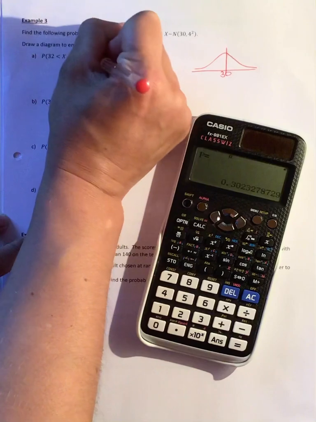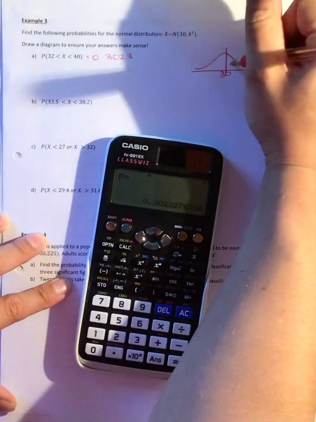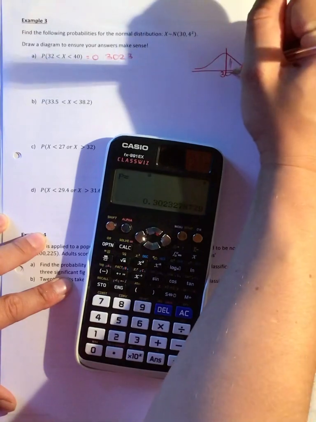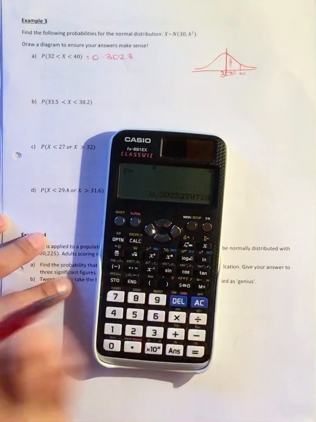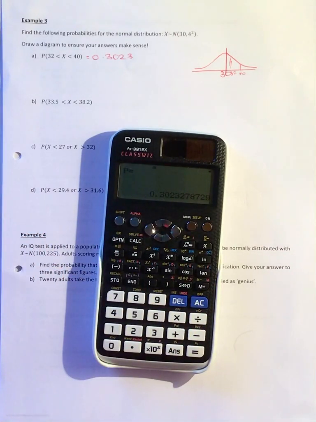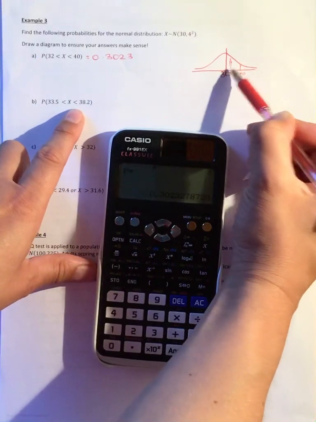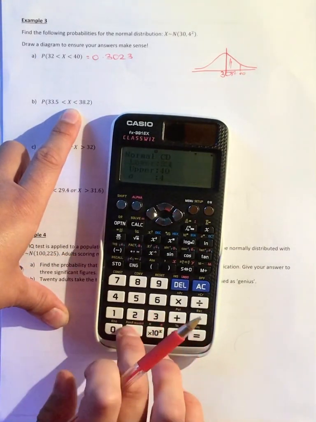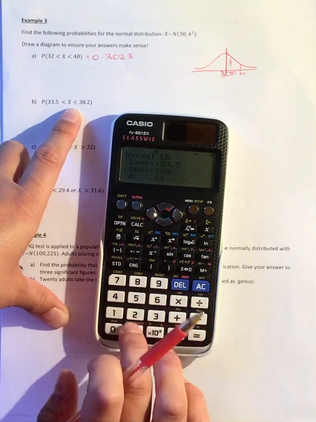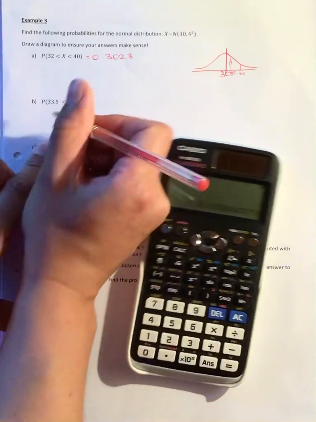0.3023. So we were expecting something for 32 to 40 within this 0.5, so something less than 0.5, so that seems a reasonable value. For 33.5 to 38.2, we'll expect a smaller probability. Let's check we get one. 33.5 to 38.2 is 0.1706.